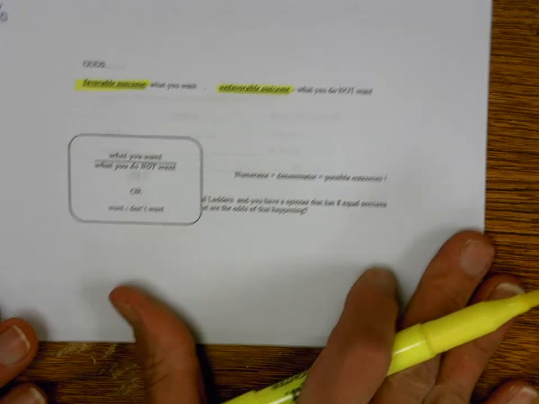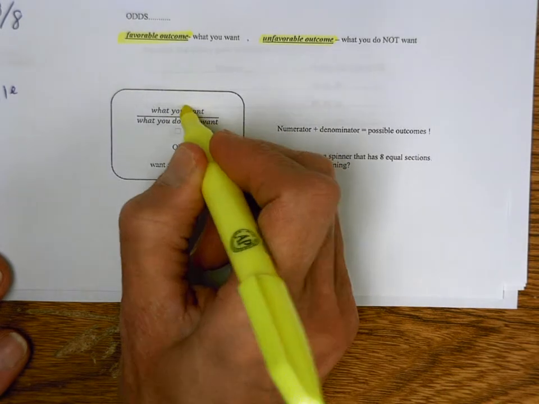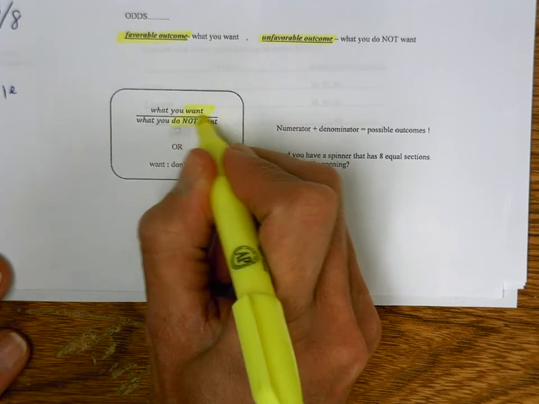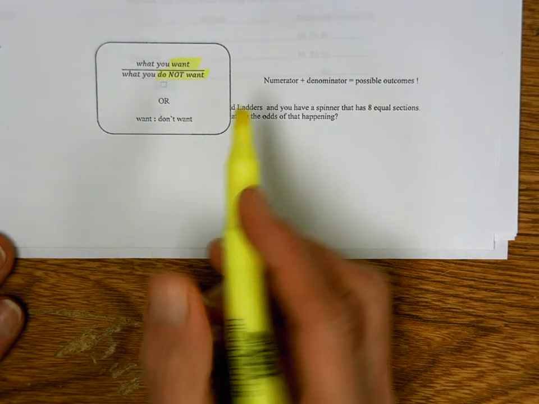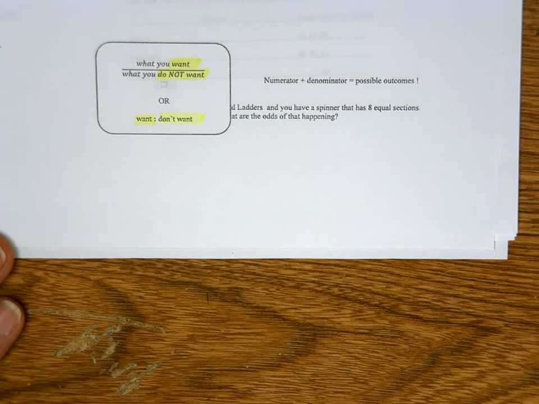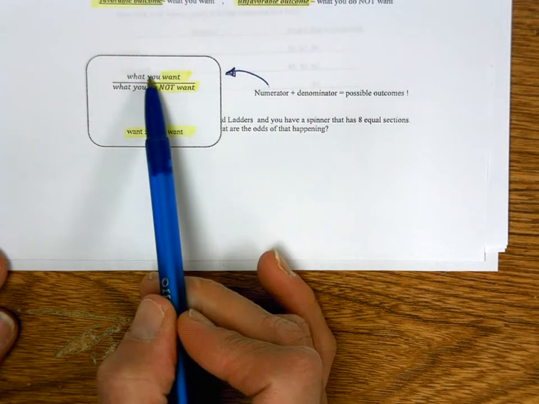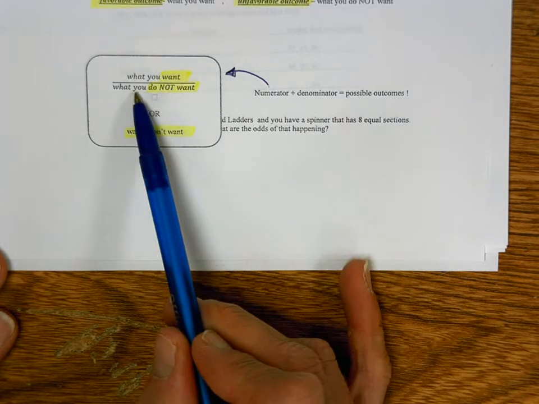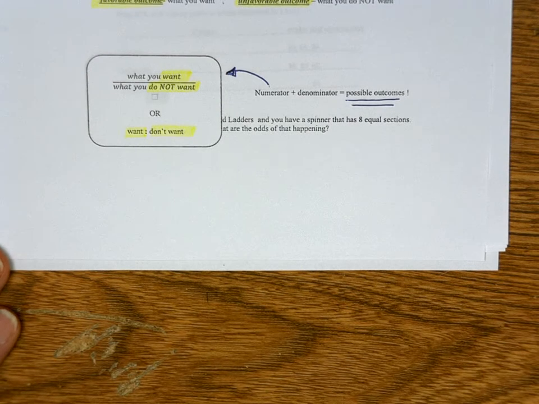Okay? Now, odds can be written in two ways. They can be written as a fraction, and it's your wants over what you don't want. Or it can also be written like this, like a ratio. Your wants and then a colon to your don't wants. Now, one thing that you've got to keep in mind here is when you have odds, your numerator, which is this top number, plus your denominator, which is this bottom number, will always equal your outcomes.